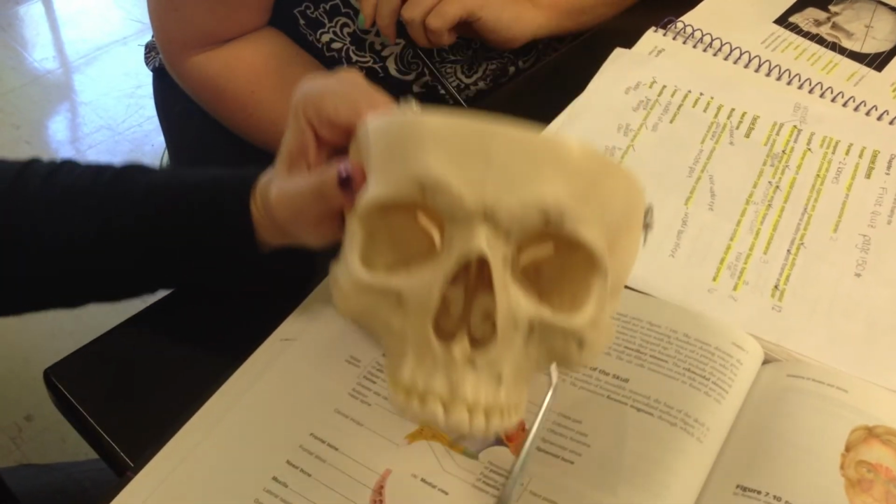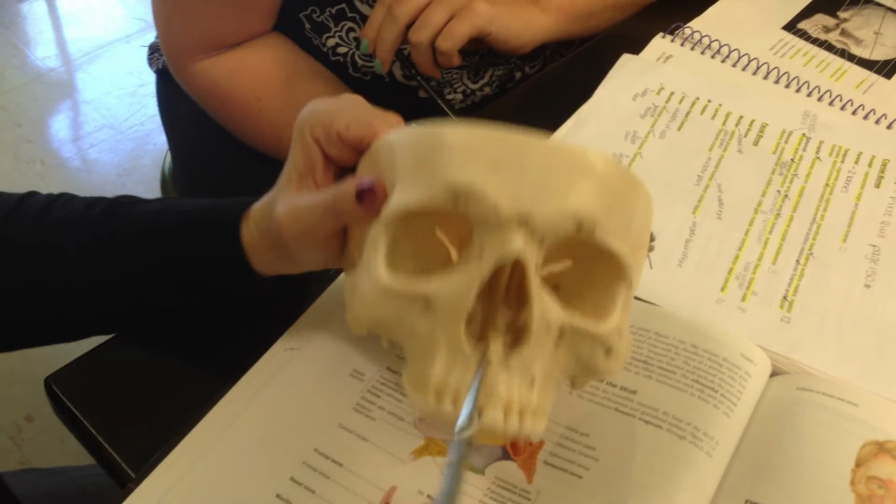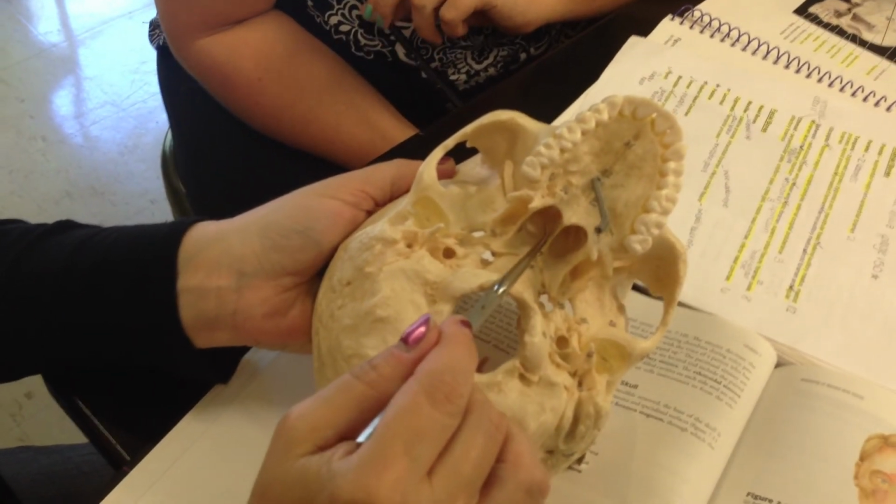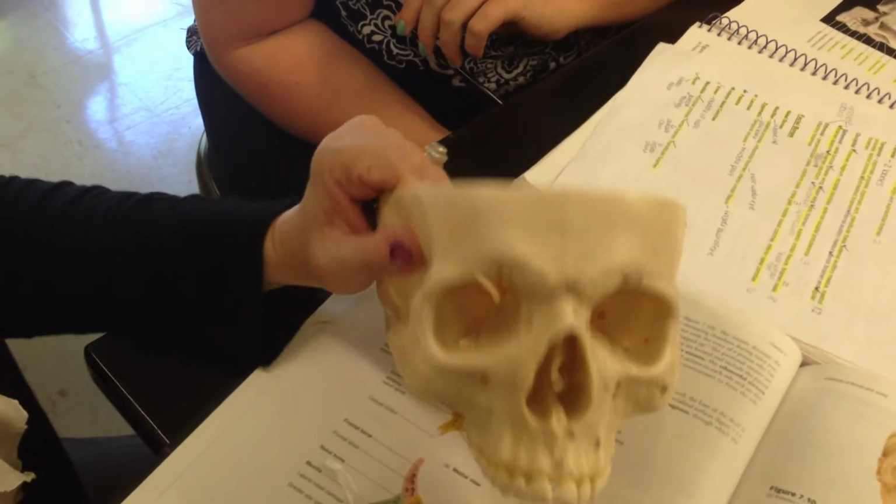We have the vomer, which you can see down here. We talked about that just a second ago. And you can actually see it all the way. This whole thing here is the vomer. Okay? Then you have the mandible.